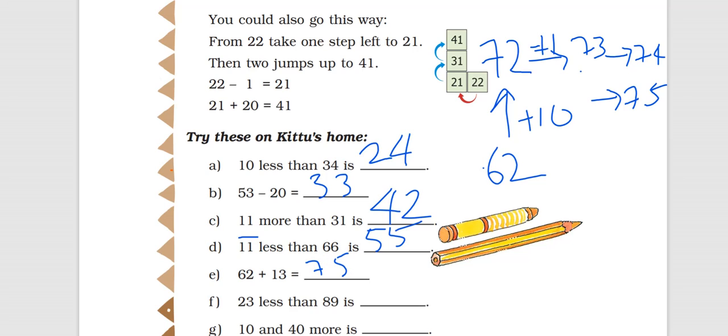We first went one step up, which is 72, then took 3 steps to the right. This is 2. I don't have the space, so I came down here. Third step is here. 1, 2, and 3. You're right. That is 75.